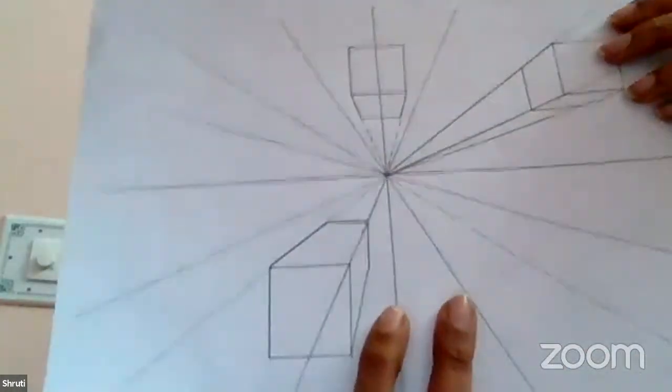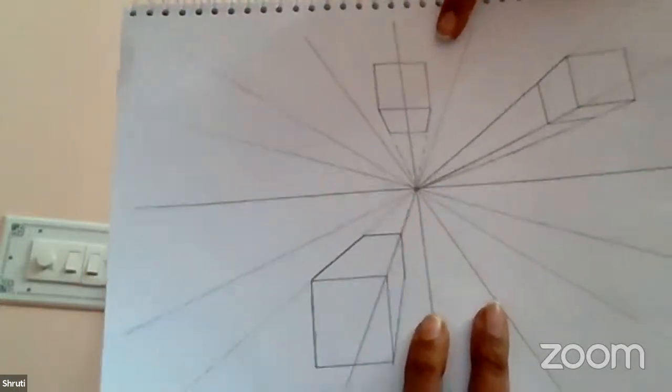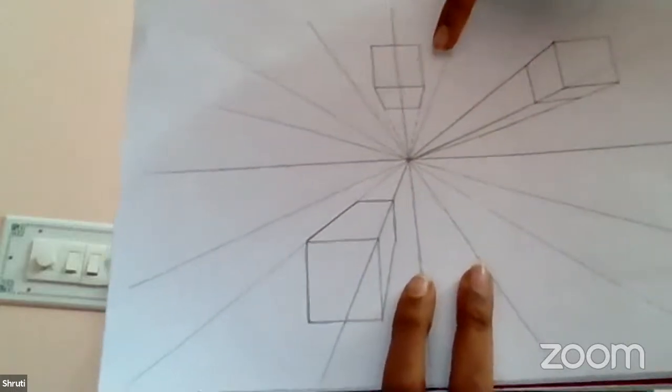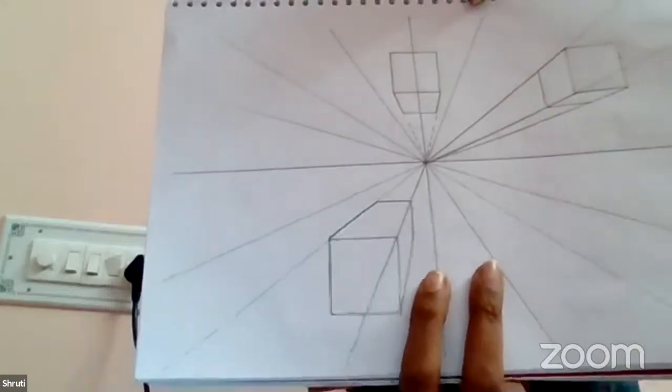So after that, we're going to try and draw this cube first, the one which I'm looking from under. So this is on top in 1 point perspective. Is it understandable? Any doubts? No. Okay.